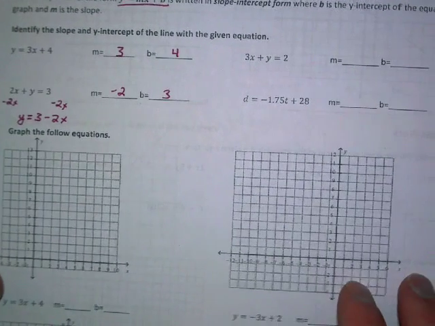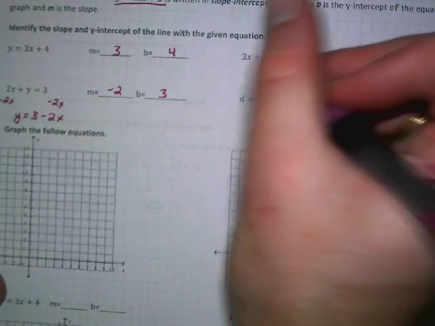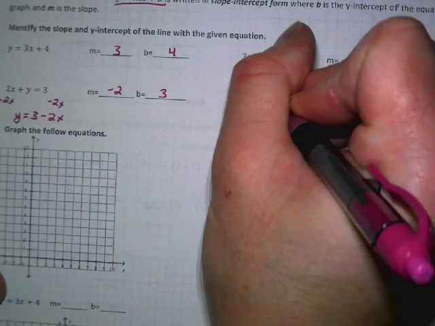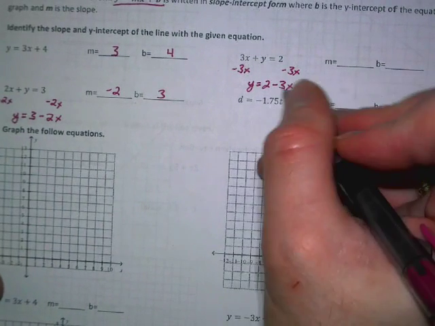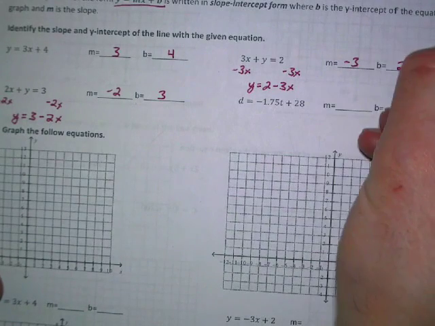Very similar on this next one, the top right. You need to get y by itself, put it in slope-intercept form. So we're going to subtract 3x, move that over, and we get y equals 2 minus 3x. So our slope there, the coefficient of x, would be negative 3, and our y-intercept, 2.